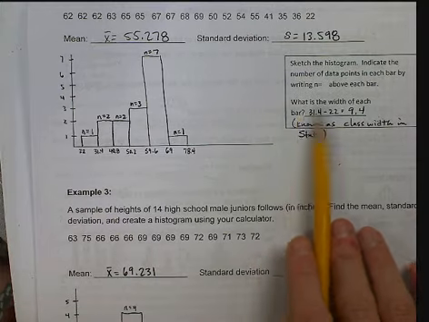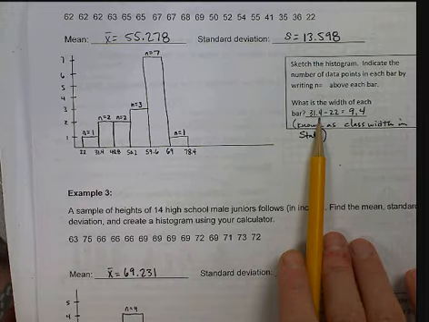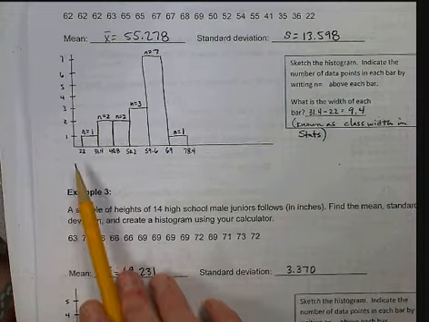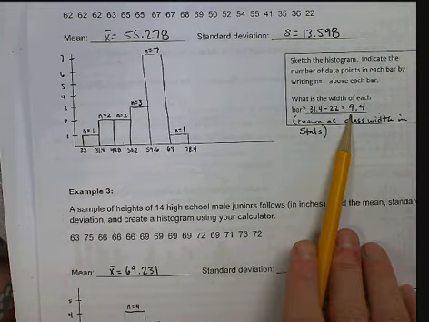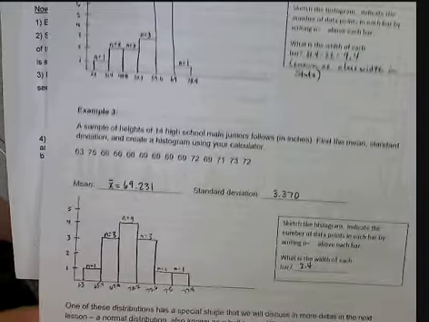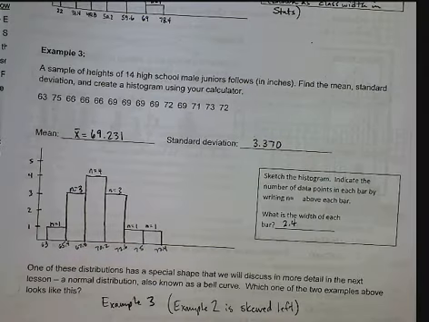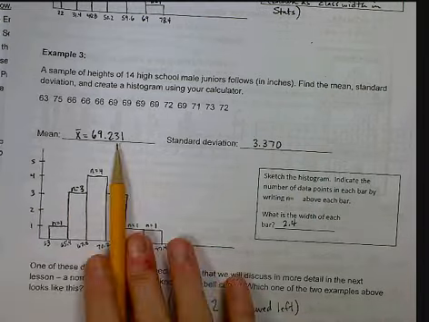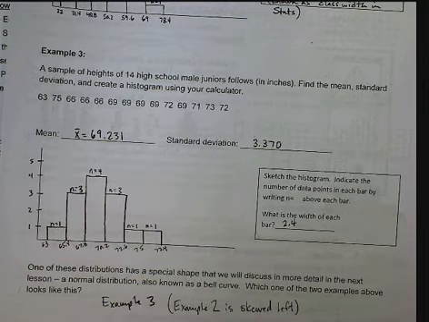It did ask about a couple of questions over on the side. What's the width of each bar? If you hit trace, your calculator will give you the low value of the bar and the upper value of the bar. Subtract those and you get your width. That's called the class width. Then, your second example. Again, you can pause the video, make sure you know what's going on, and input this in your calculator. We can see the mean, the standard deviation, the histogram, and the class width.